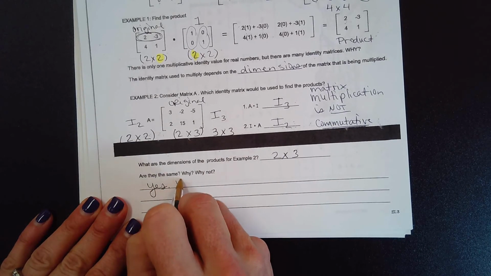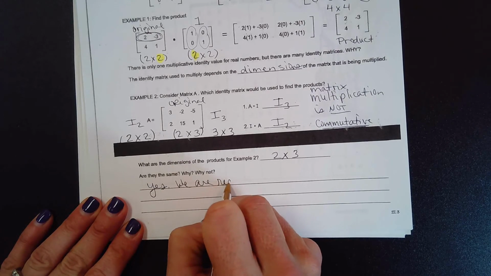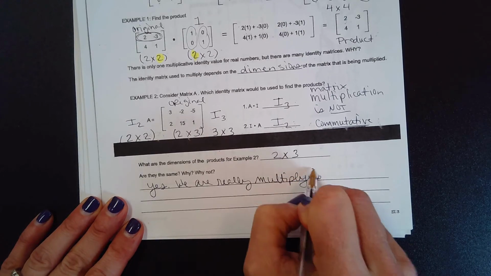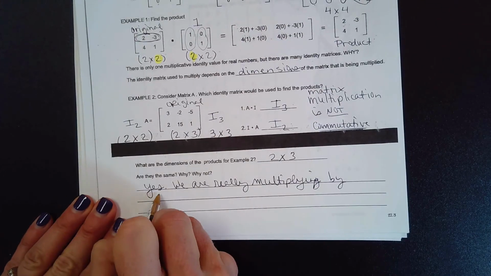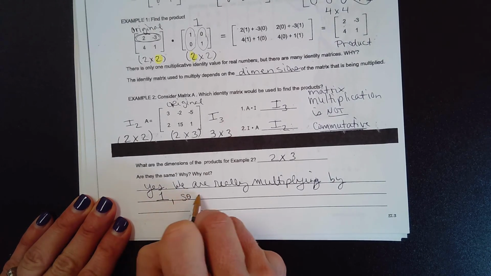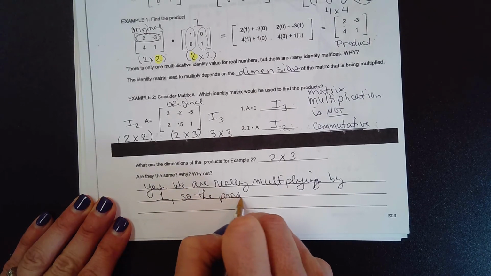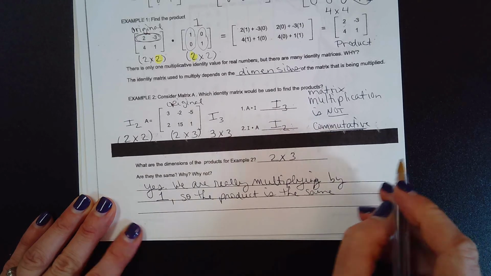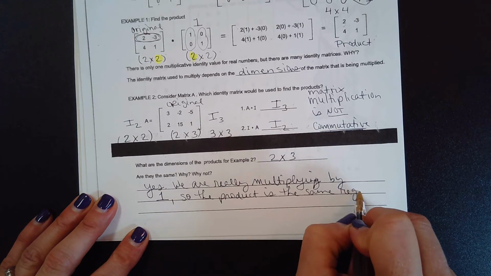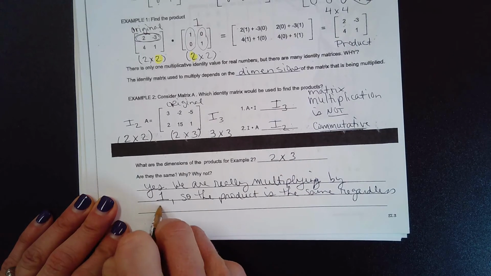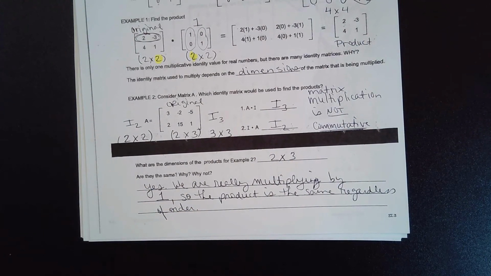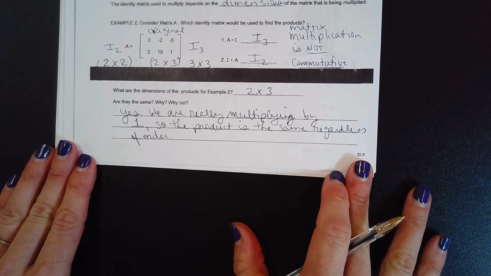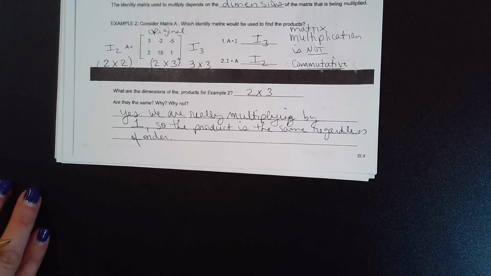That's because we are really multiplying by 1. So the product is the same regardless of order. That does not always happen, and we saw that on Wednesday. When we change the order, sometimes it's even undefined in one order versus another.